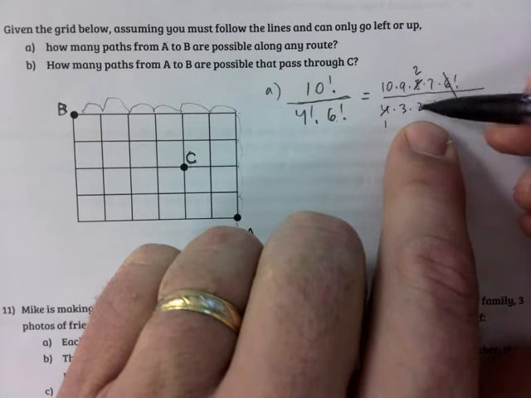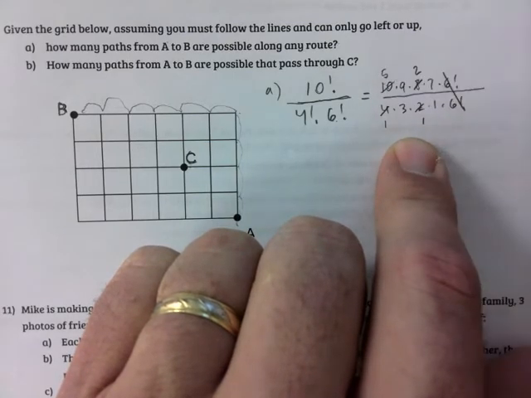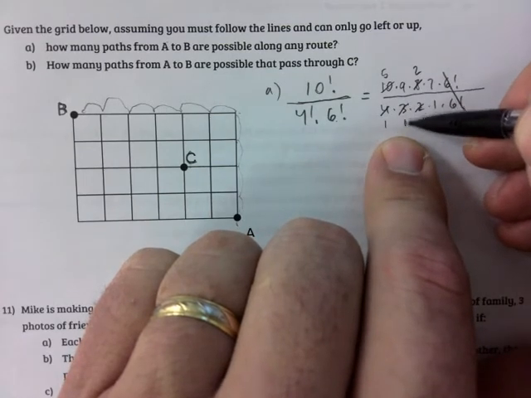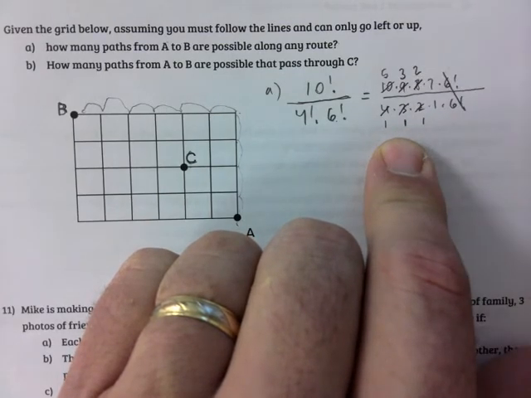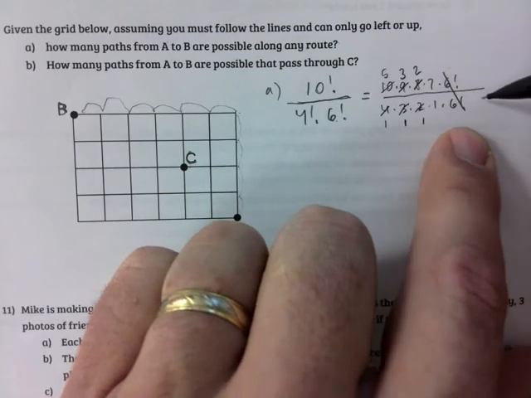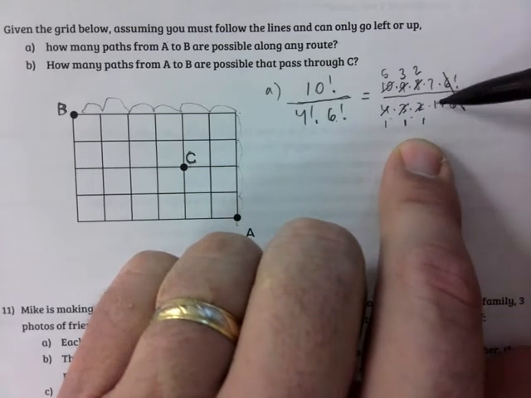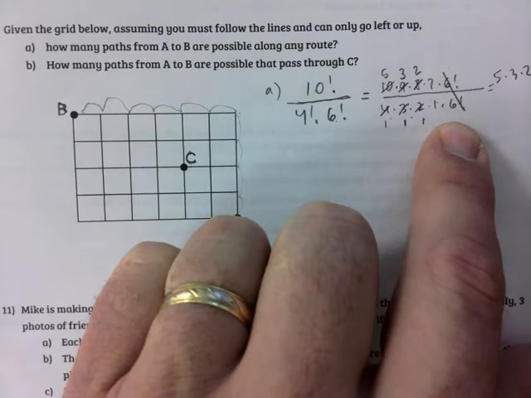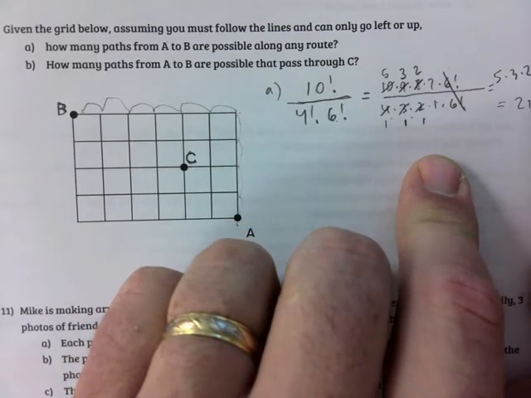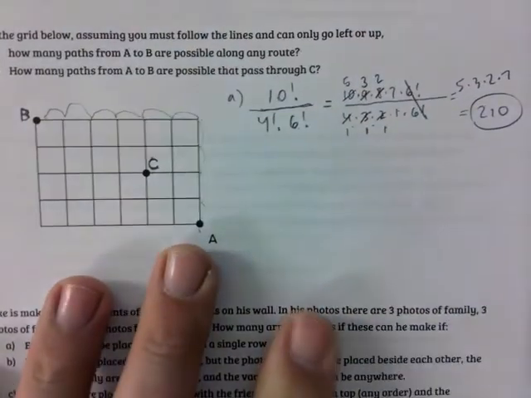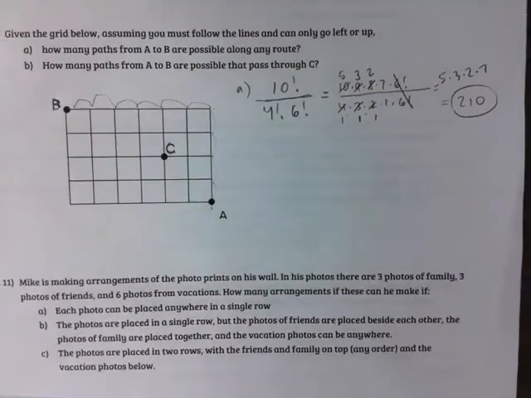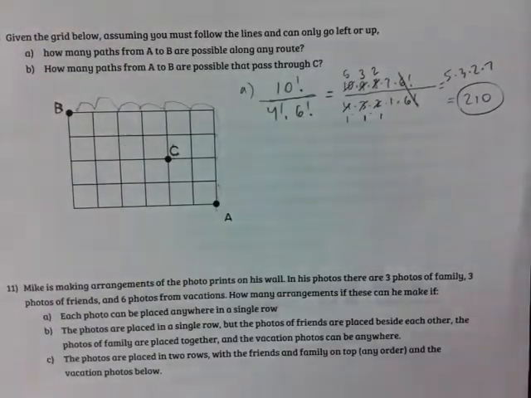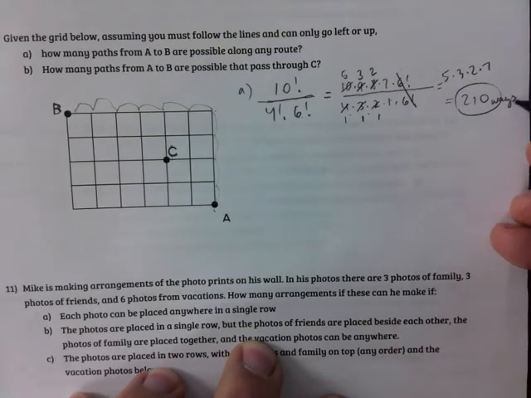The 2, 10 and 2 have a factor of 2 in common, right? 2 goes in here once, goes in here 5 times. 3 goes in here once, goes in here 3 times. And if you notice, everything in the denominator is 1 now, right? 1, 1, 1, 1. This is also gone with that. So you're really just left with 5 times 3 times 2 times 7. And that's 210. Sorry, you can't see that, can you? My bad. 210 left. 210 ways, I should say, to get there.